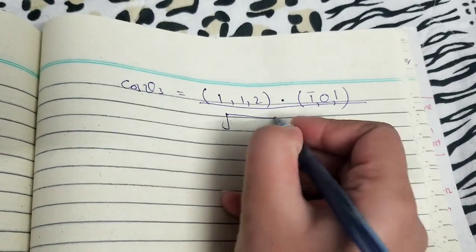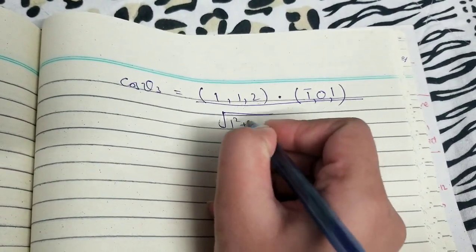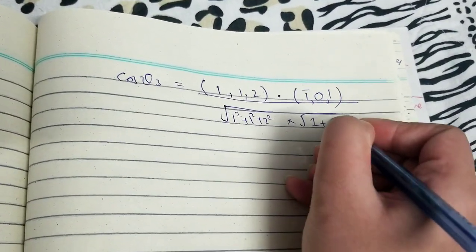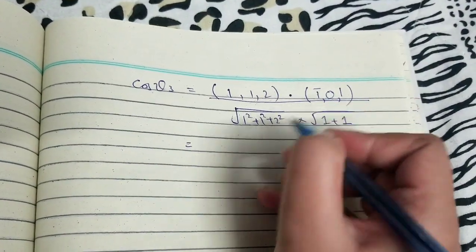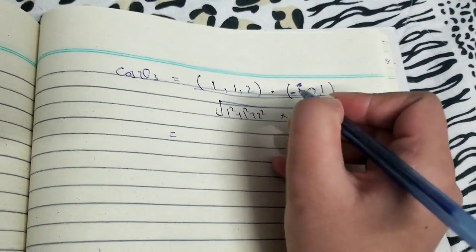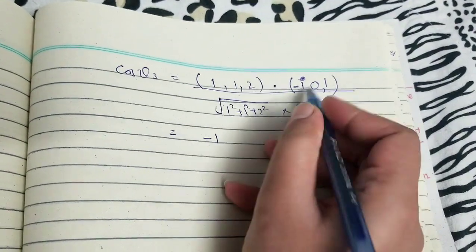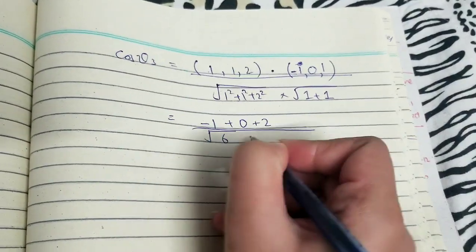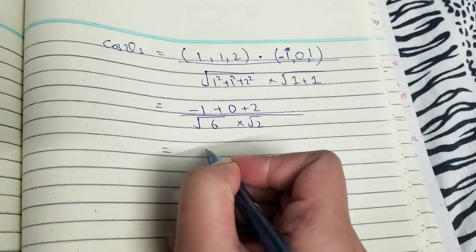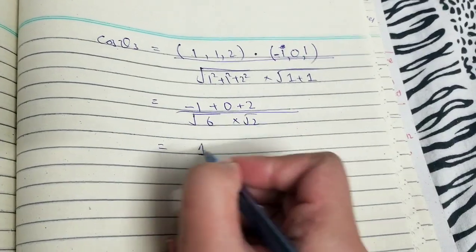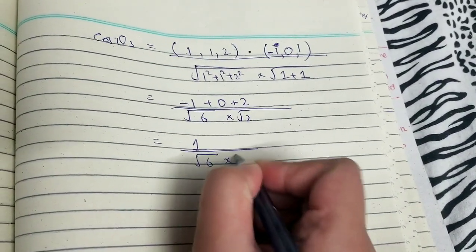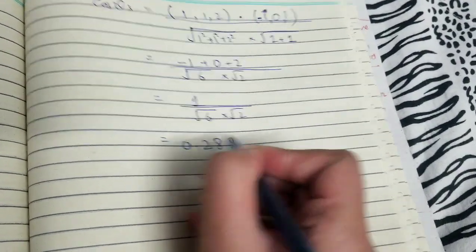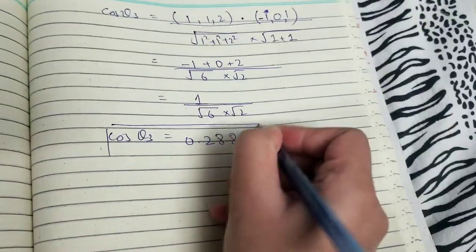And under root 1 squared plus 1 squared plus 2 squared, multiplied by under root minus 1 squared, which is 1 again, so I'm not mentioning it here. 1 into minus 1 is minus 1, 1 into 0 is 0, 2 into 1 is 2, and under root it's 6 again, multiplied by under root 2. Minus 1 plus 2 gives plus 1, and if you calculate it you will get 0.288. This is cos theta 3.